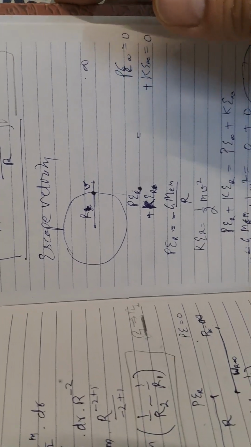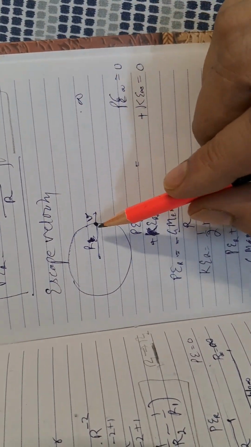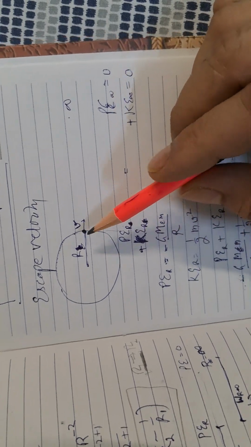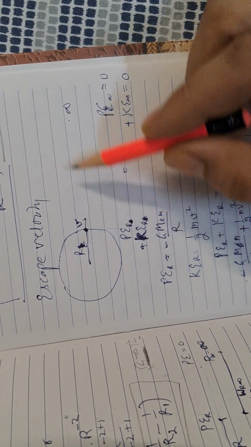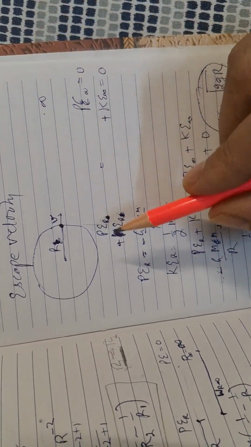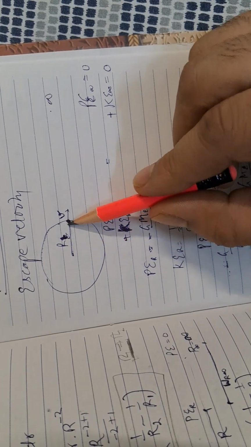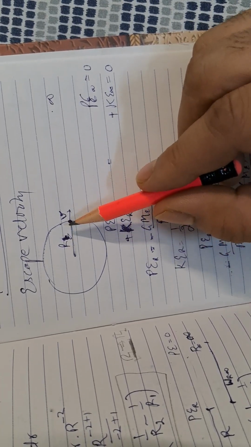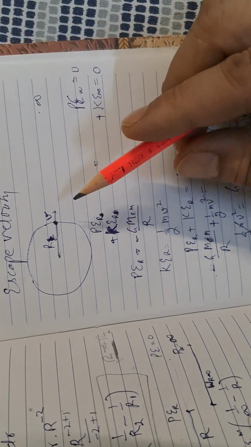Now we will derive the escape velocity. Escape velocity is the minimum velocity on earth's surface so that the object will never come back to the earth. So Re is the distance, or radius, of the earth, v is the velocity, the minimum velocity. This is the escape velocity.